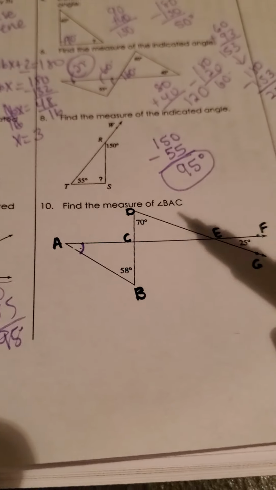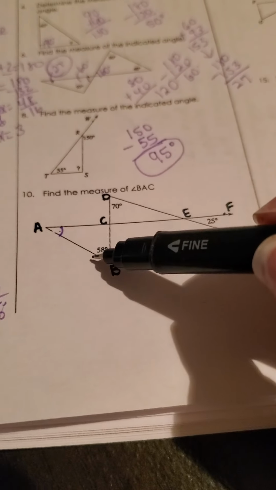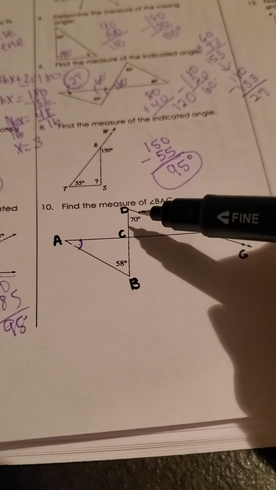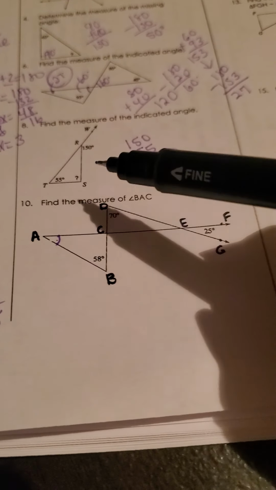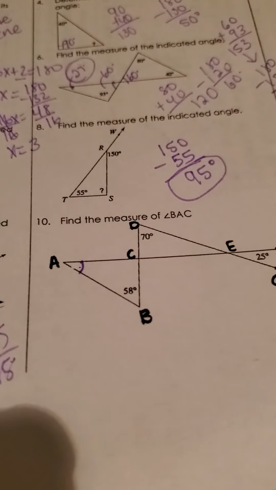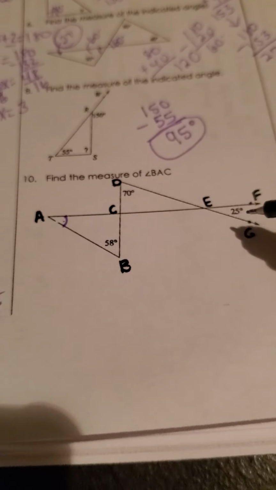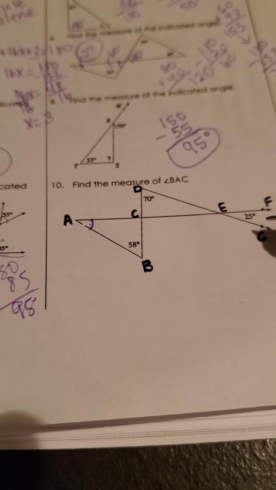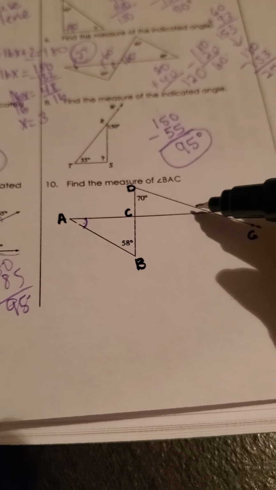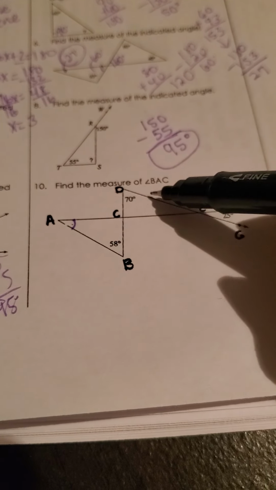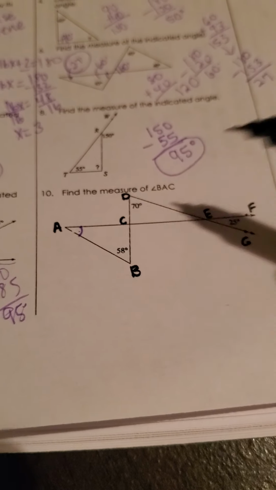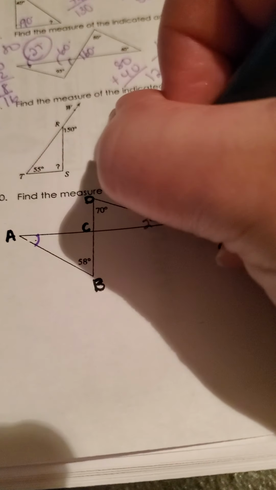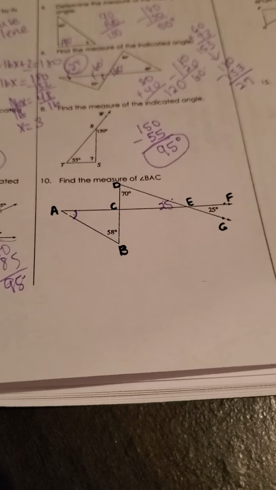Alright, so can't really do anything with the 58 here. So I'm going to have to see if I can do something with one of these two numbers. Can't do anything with the 70 yet. I'm going to have to start with the 25. So like I said, be on the lookout for those vertical angles to help you from the beginning. So 25 and this angle, angle DEC, are vertical. They're congruent. I'm going to put the 25 in there.